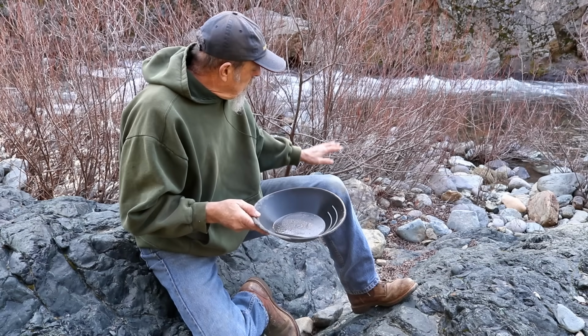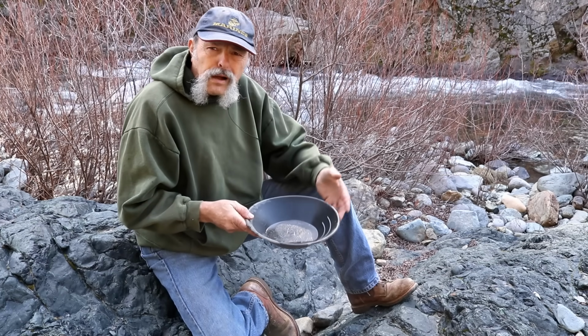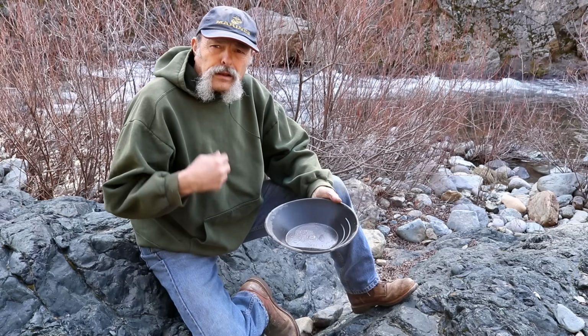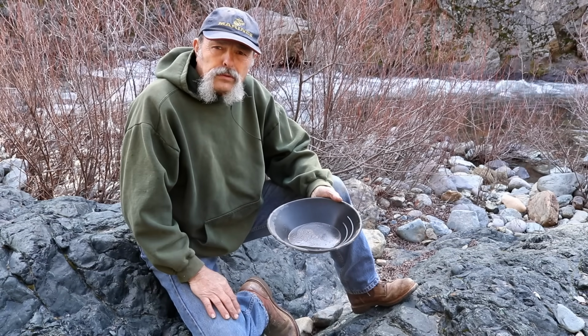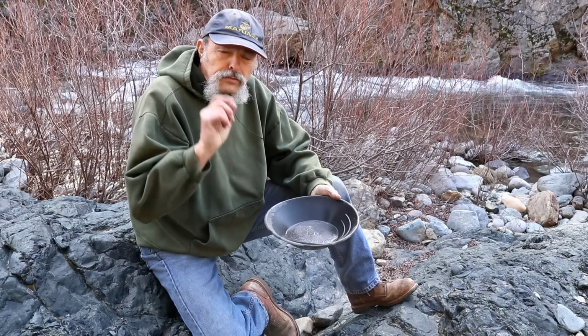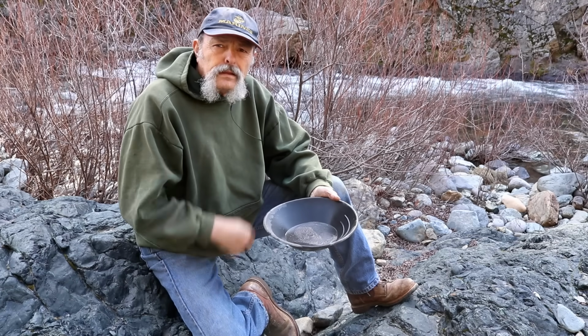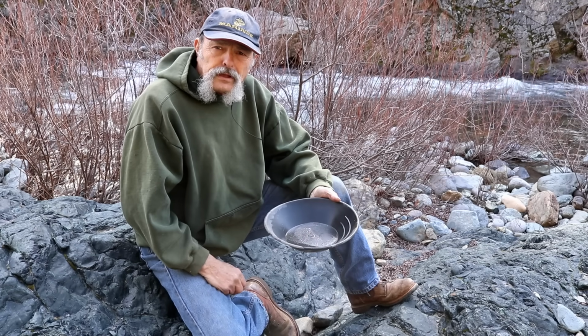The one down here that wasn't so obvious, I don't think it's ever been cleaned out because it had a larger accumulation of gold in it. This one, I'm pretty sure was probably cleaned at one time, and then a couple of floods have dropped these in.